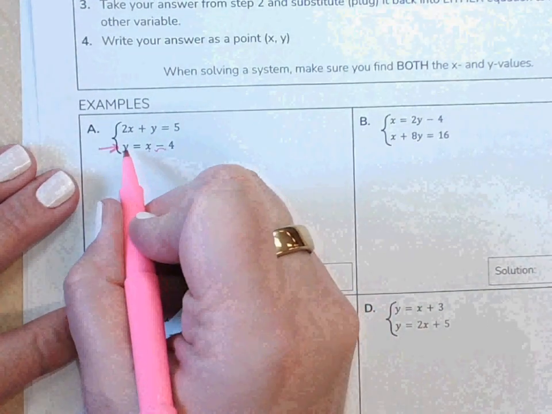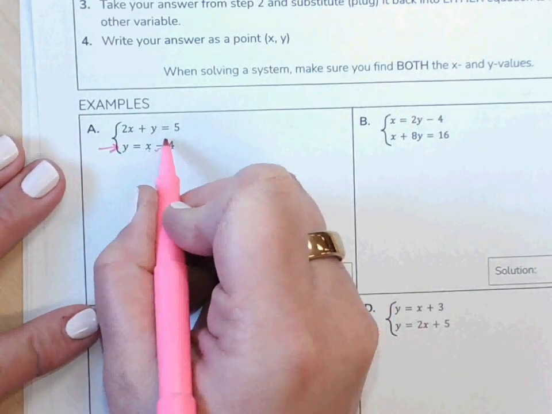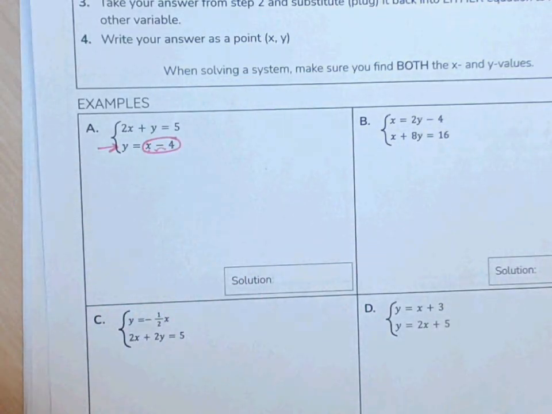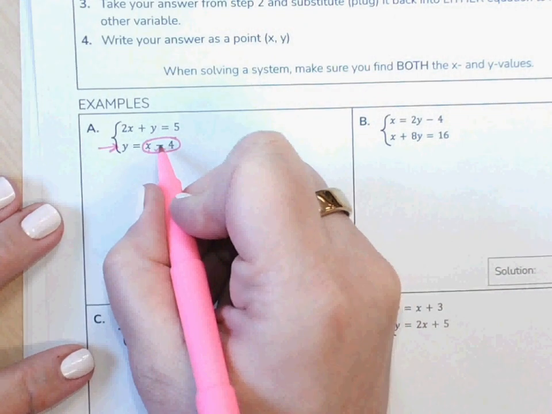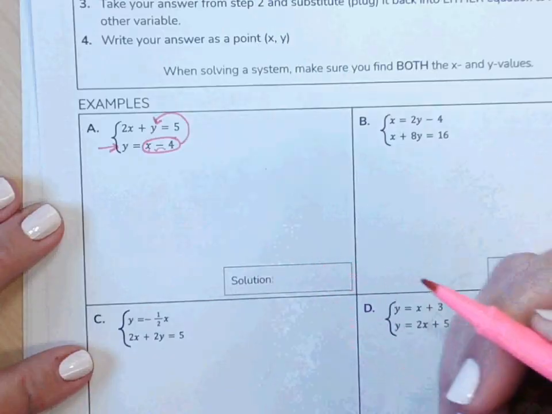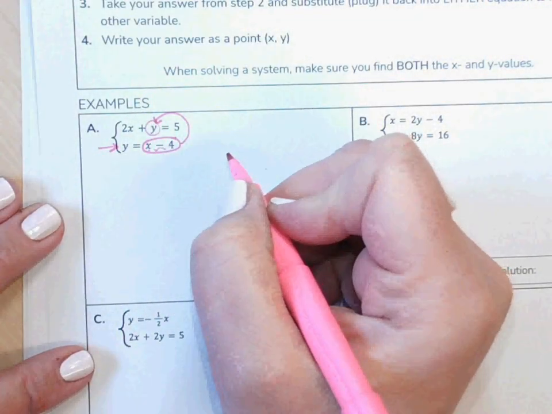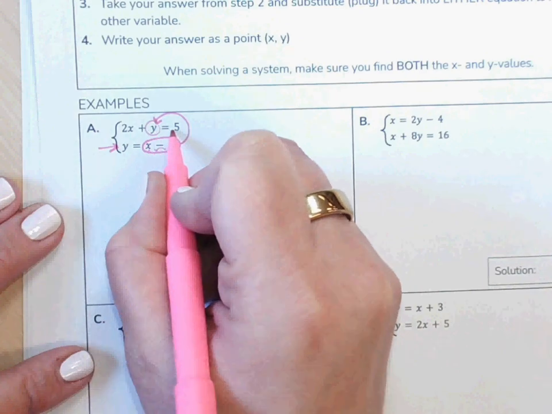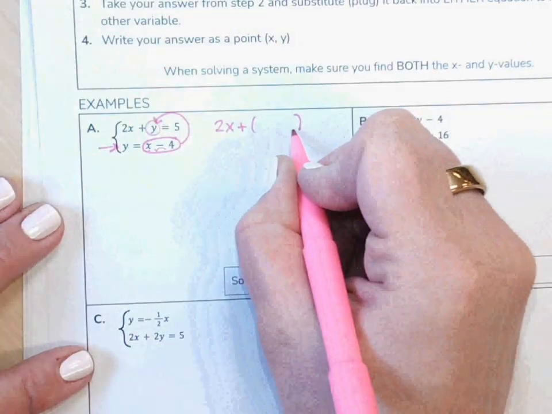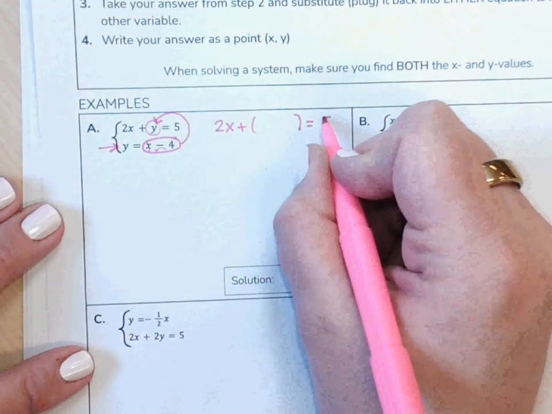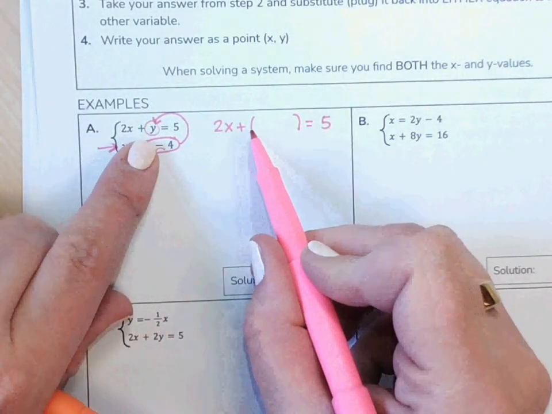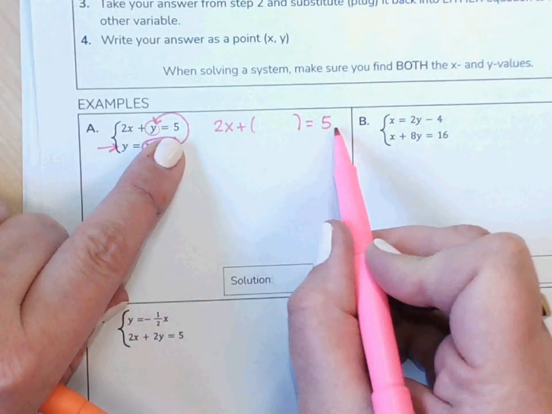So this says y is equal to x minus 4. That means y is the same thing as x minus 4. That means that x minus 4 could take the place of y in the other equation because they're the same thing. So I'm going to rewrite this equation exactly as I see it. 2x plus y, but instead of y, I'm going to put empty parentheses, equals 5. So it's exactly like this top equation, 2x plus y equals 5.